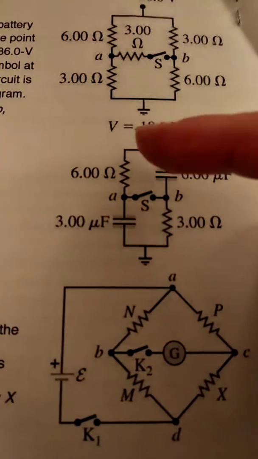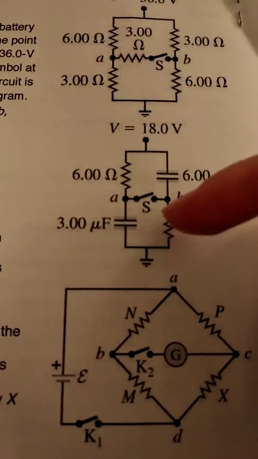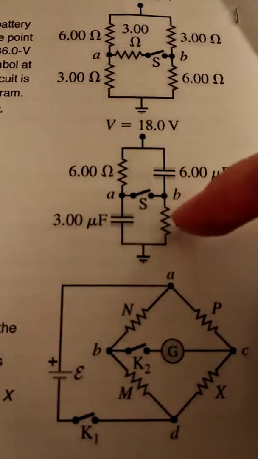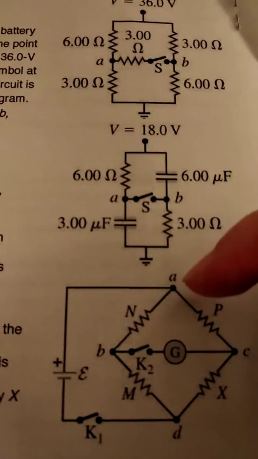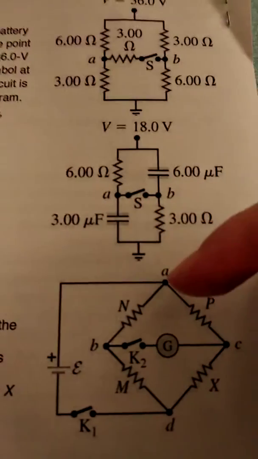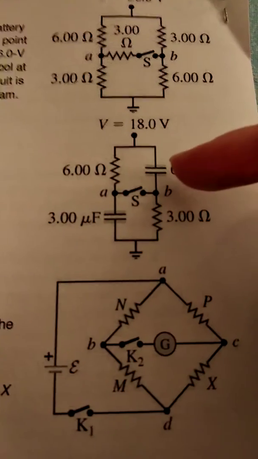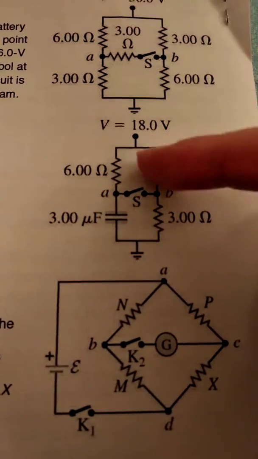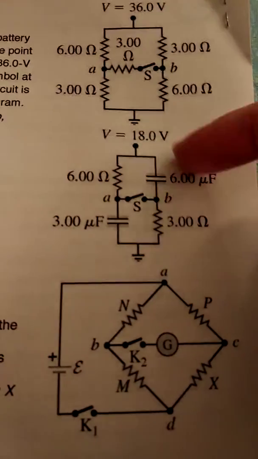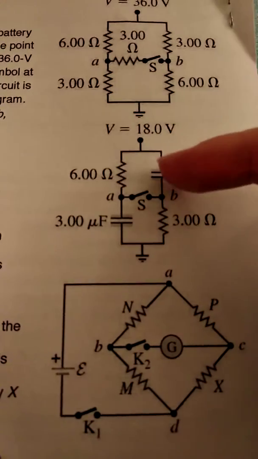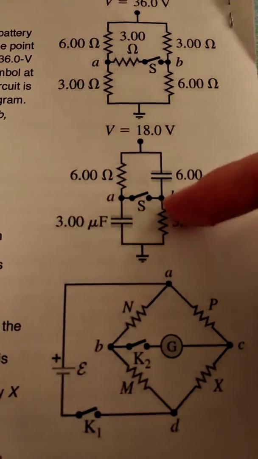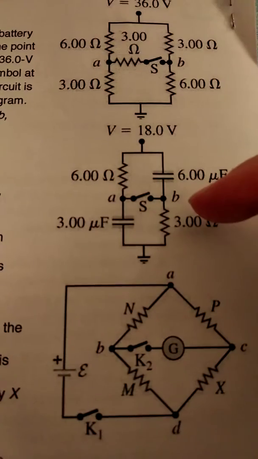But conceptually speaking, it's the idea that this circuit bleeds off voltage or pressure that would have otherwise been on this plate. And as a result of a decrease in pressure or voltage across this plate, charge decreases. So it gives up charge.